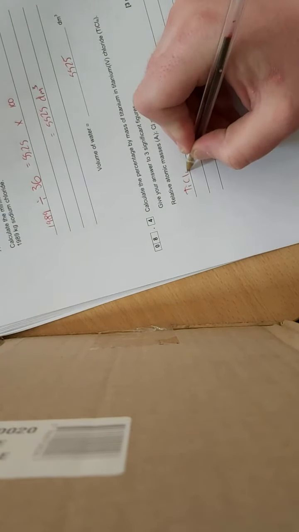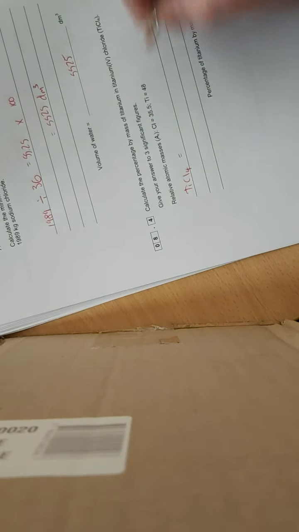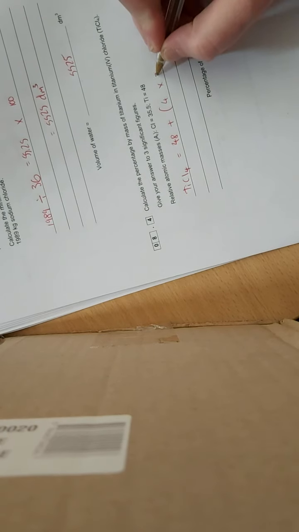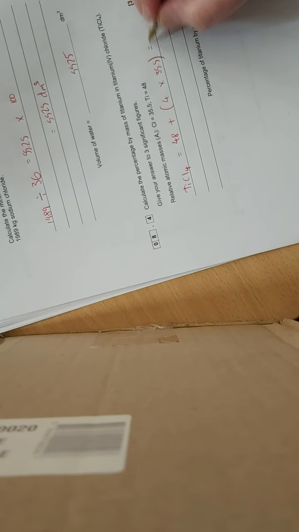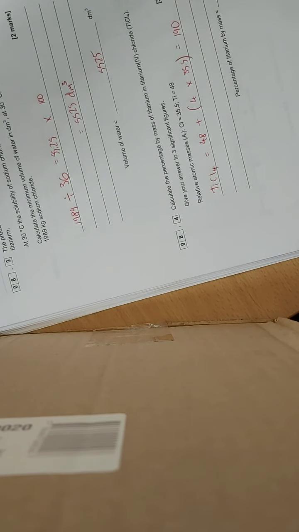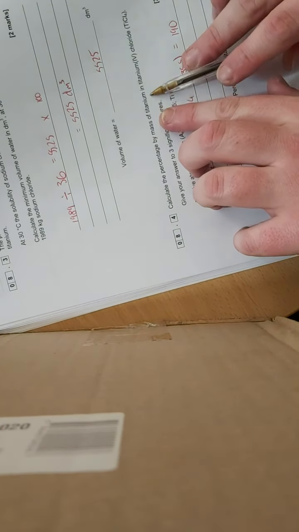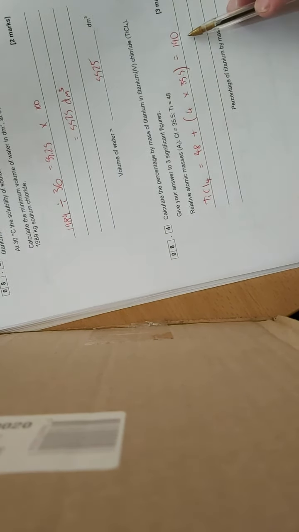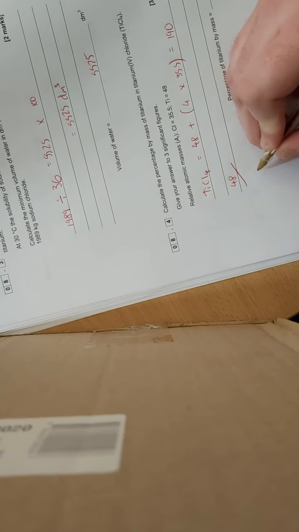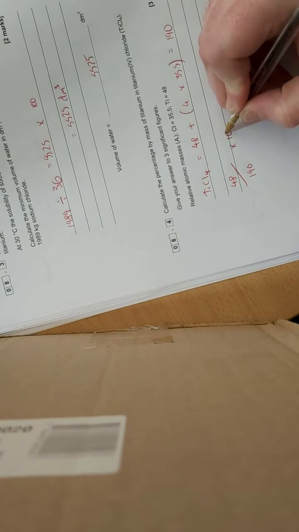So for TiCl4, that's going to be 48 plus 4 lots of 35.5, which is going to be equal to 190. And then we need to work out what mass of titanium is in this 190. Just like the percentage question we did before, we take the smaller number, which is 48 for the titanium, and we divide it by 190, times it by 100.